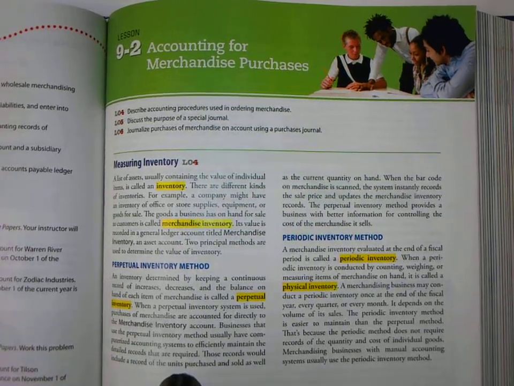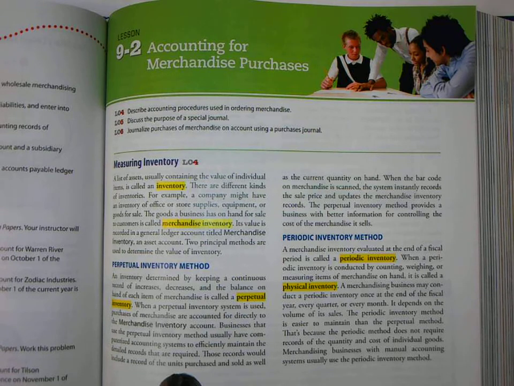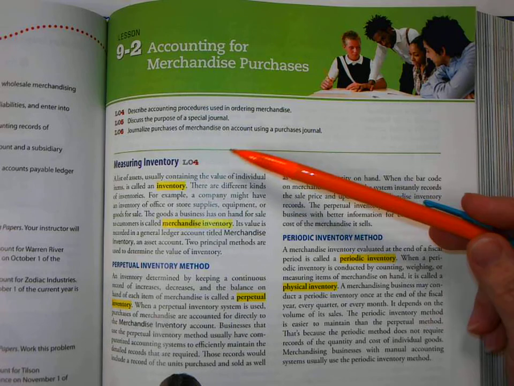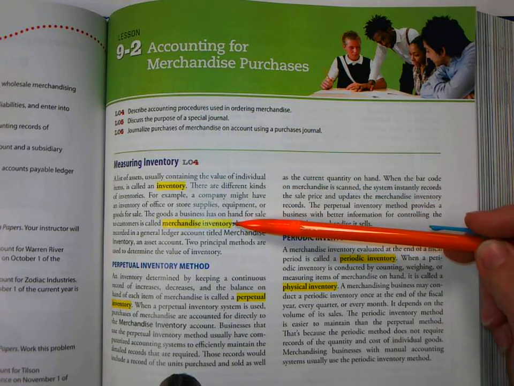Okay, now to look at 9.2. We're going to go through the process of actually purchasing merchandise, and in this case, on account. And when we purchase that merchandise, it becomes part of our inventory. Okay, and we have a special account, if you remember, in our chart of accounts called merchandise inventory.